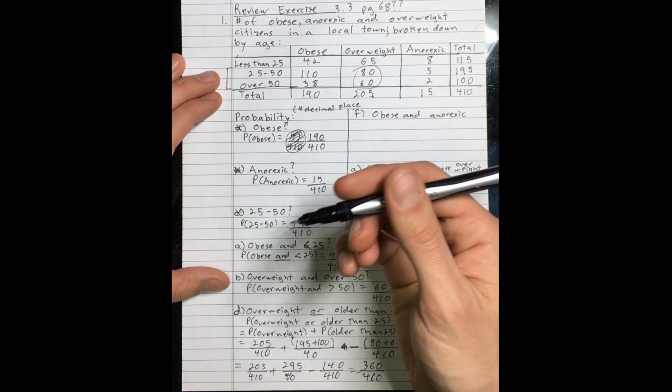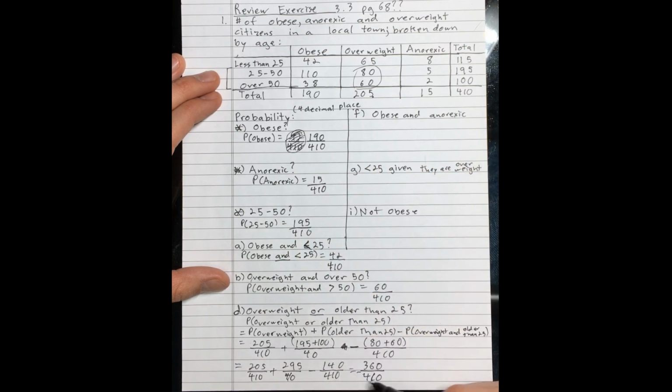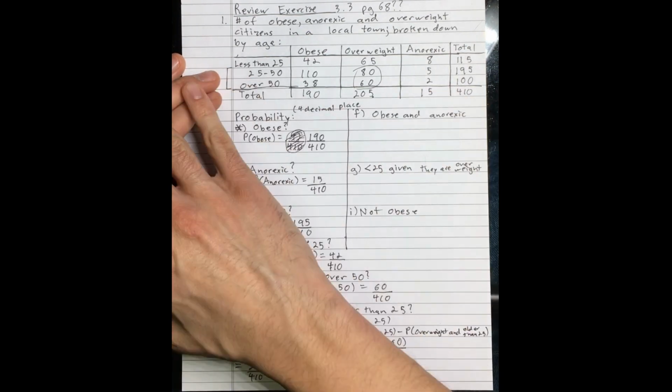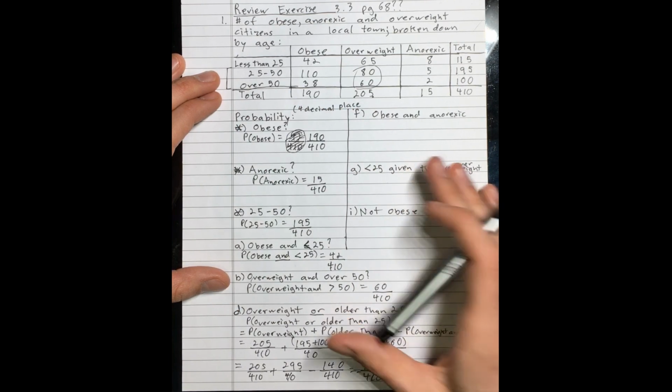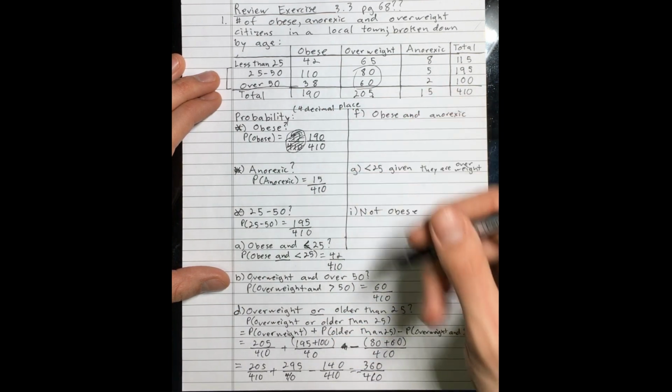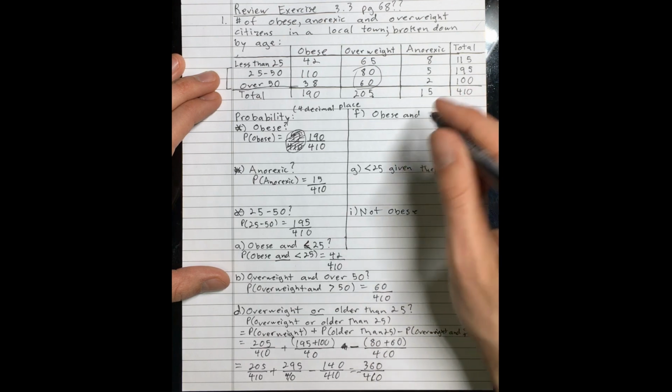Okay. Sorry about the awkward writing. I'm trying to write this all and hold my paper down so that I don't move it around too much. So it makes it kind of hard to write neatly.